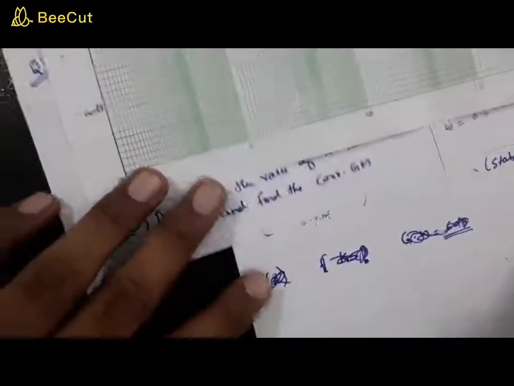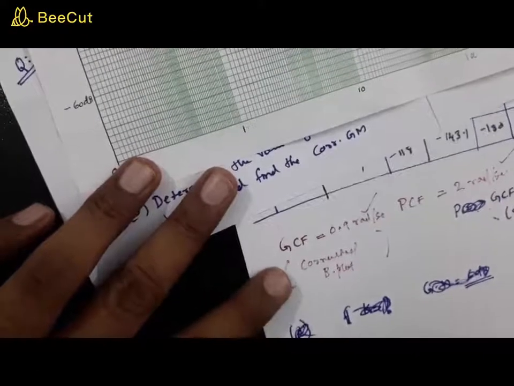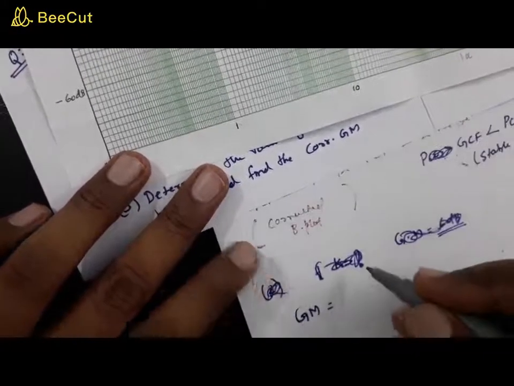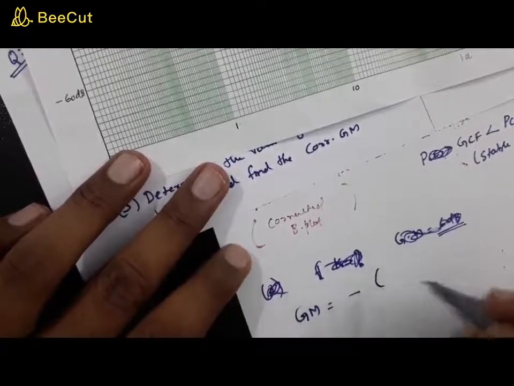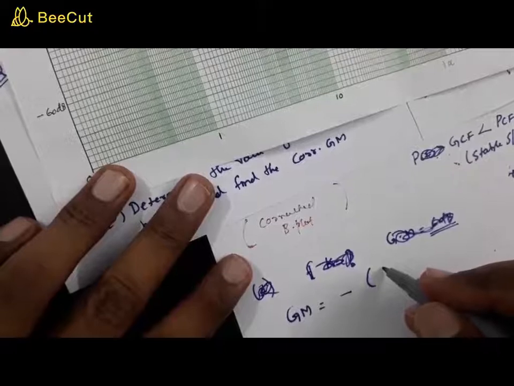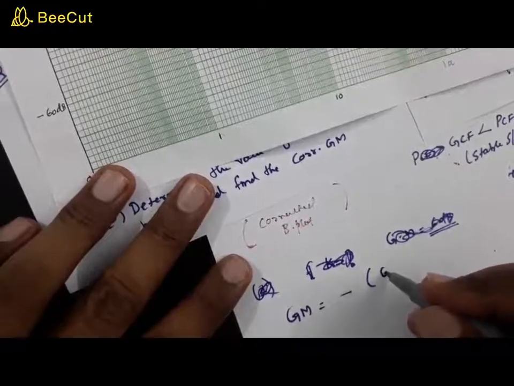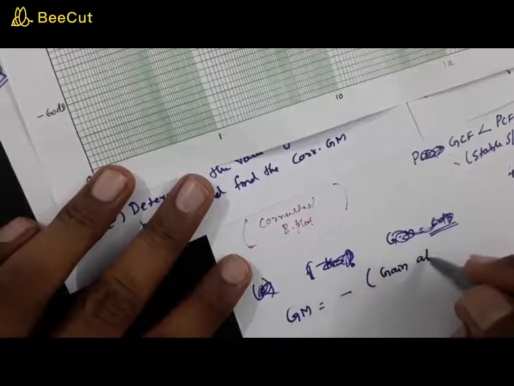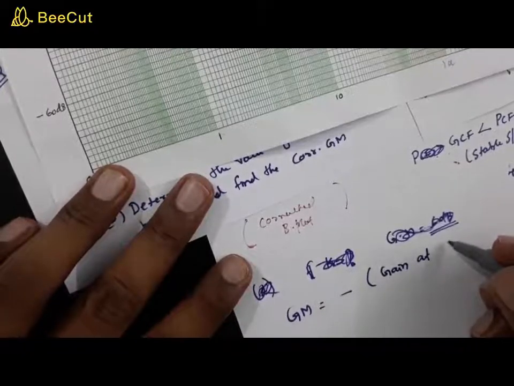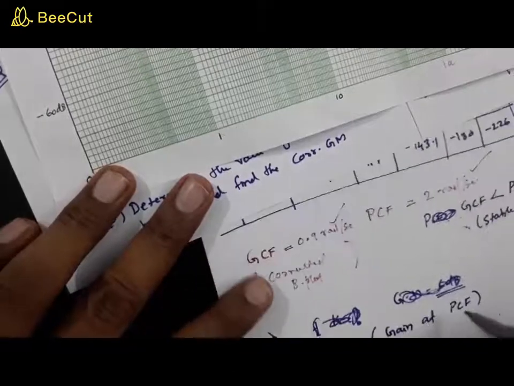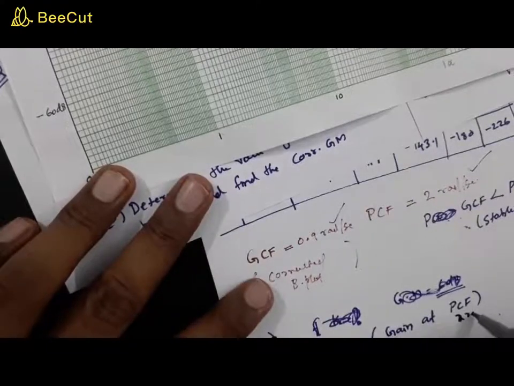Now how to get the gain margin? What is gain margin? Gain margin is the negative of the gain at PCF. What is your PCF? Gain at 2 radians per second.